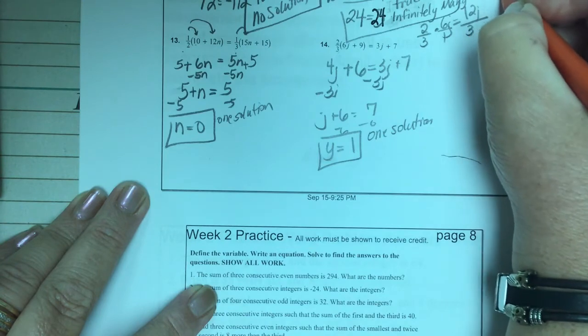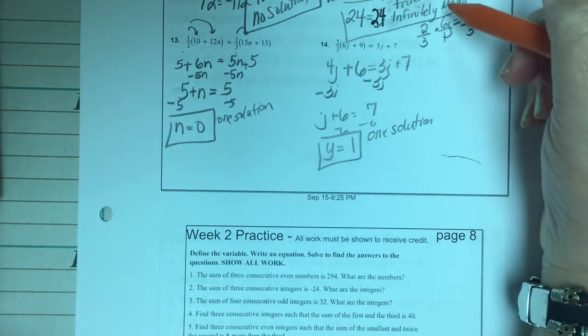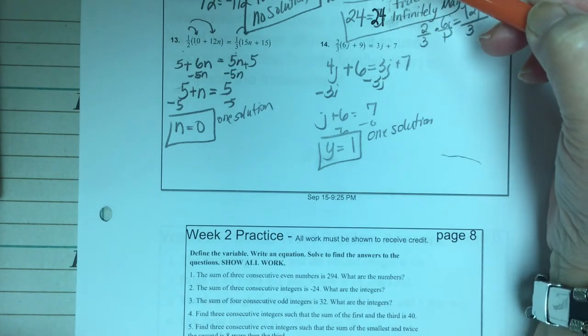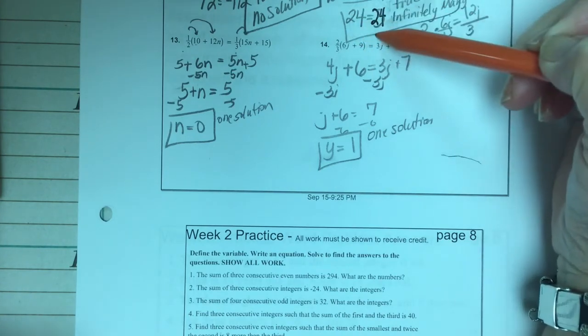Now, what in the world does that mean? That means no matter what value you may choose to substitute in for f, you will always end up with a true statement like 24 equals 24.